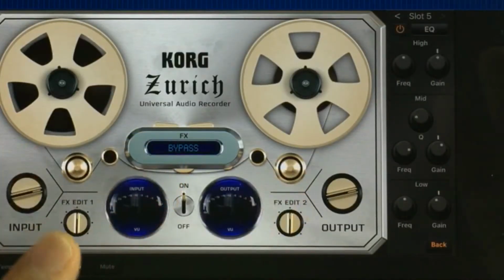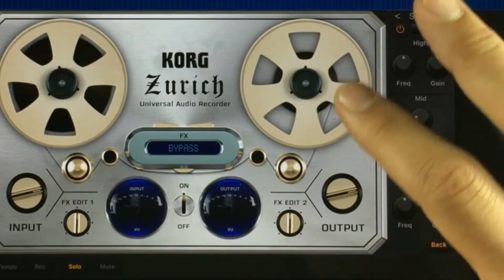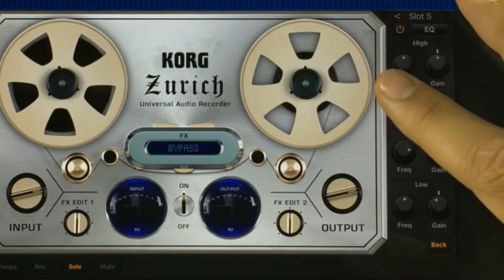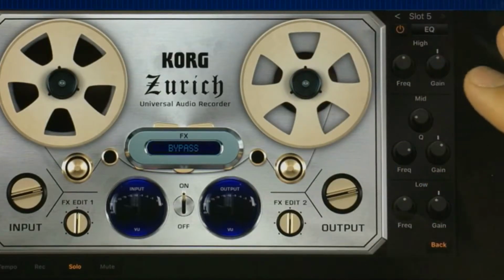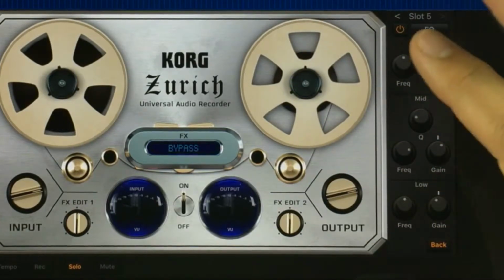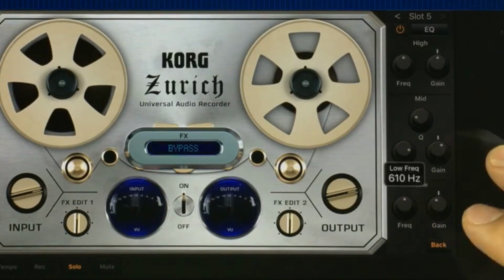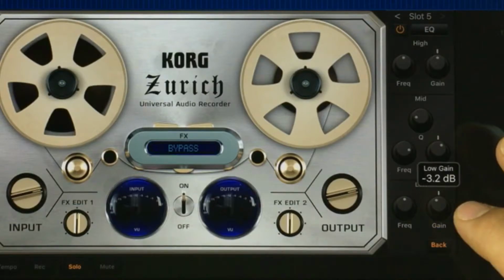So let's have a look inside the equalizer here. As you can see, I've touched nothing in the high frequency area because the vocals themselves are rich in the high frequency stuff. I've removed a bit from the low end. I put the frequency knob around 610 Hz, so in the lower mids, and I pulled it down 3.2 decibels, and that's just to remove any type of boominess.